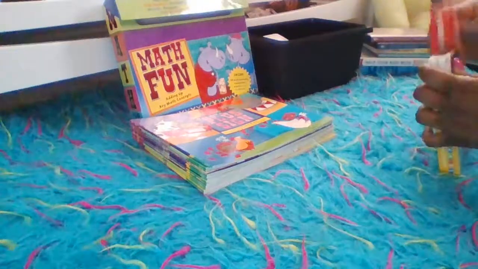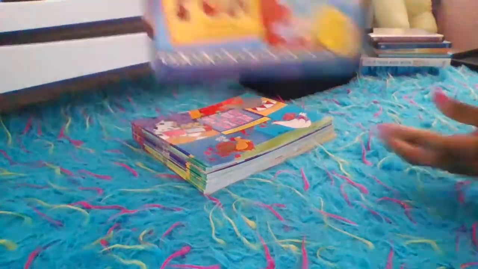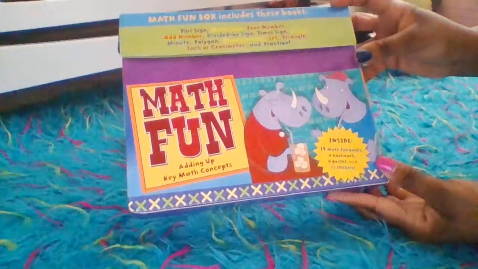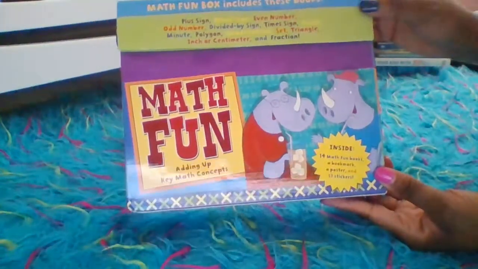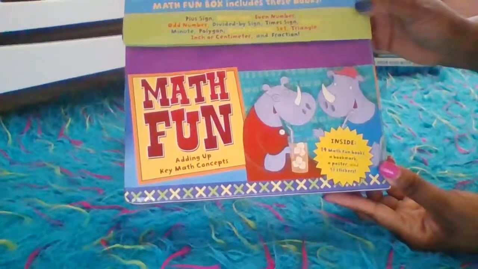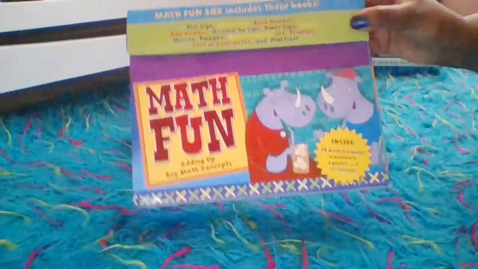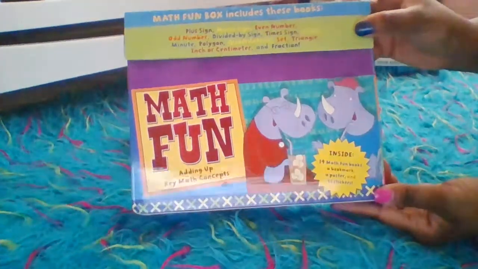The next thing that I really like is this here. This is really, really good for, I would say, kindergarten, depending on how fast they can understand concepts, all the way through maybe the 4th grade.